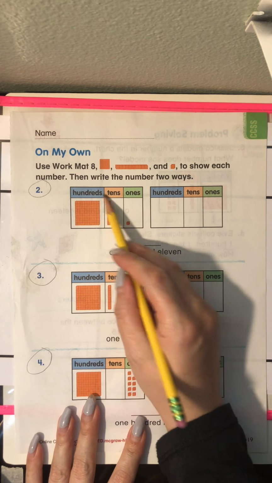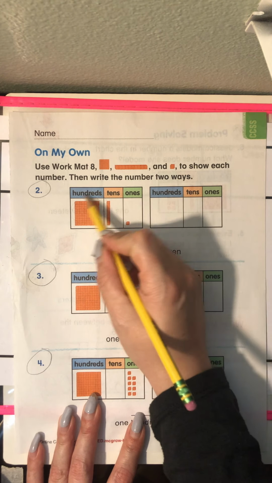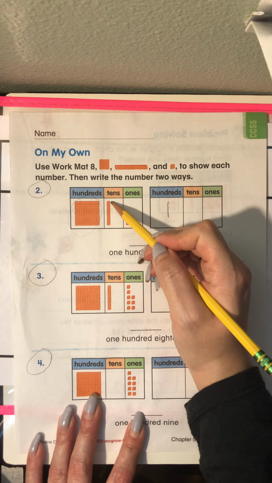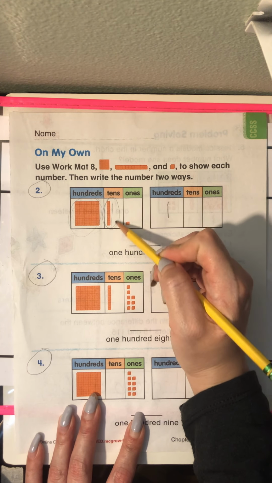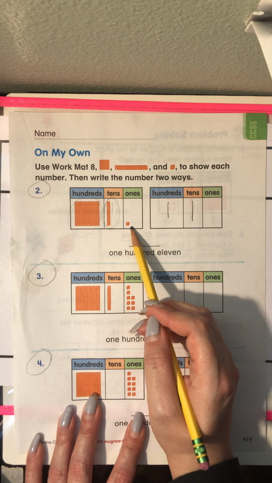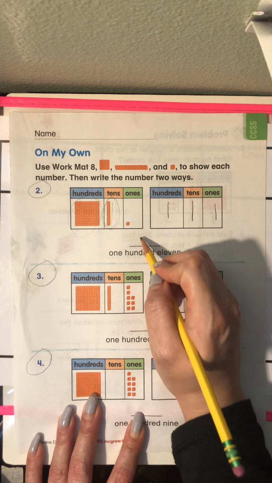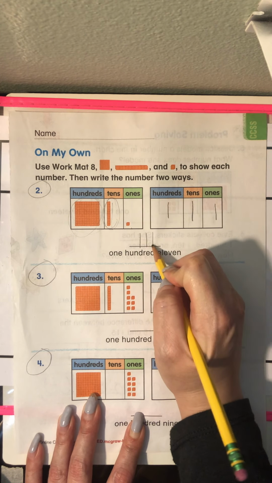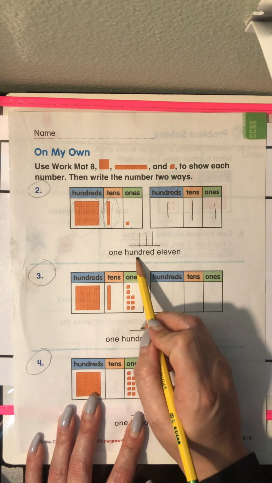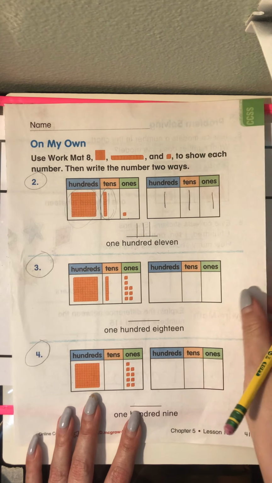So how many groups of 100 do we have here? Well, I see one group of 100. How many groups of 10? One group of 10. And how many ones? We see 1. So if we put these together, the number we have is 111. Let's look at number 3.